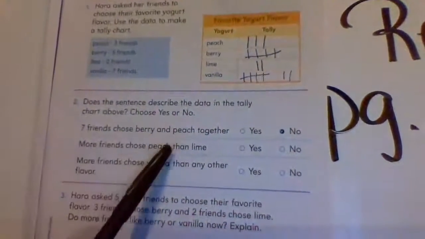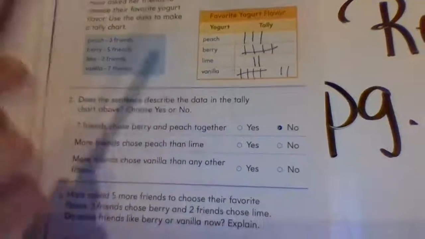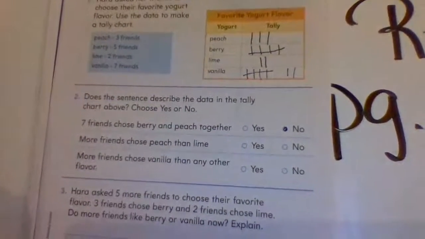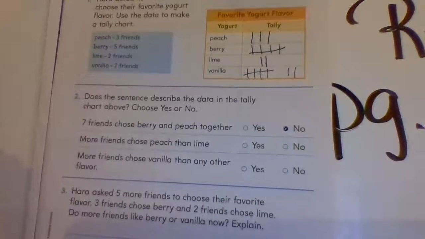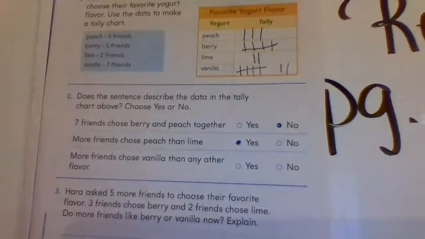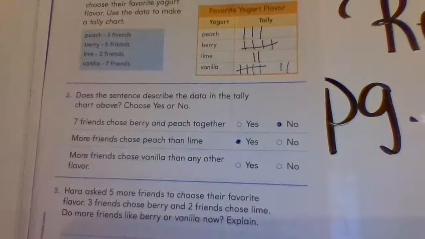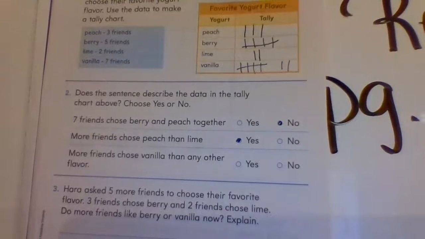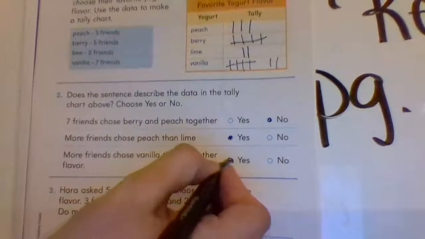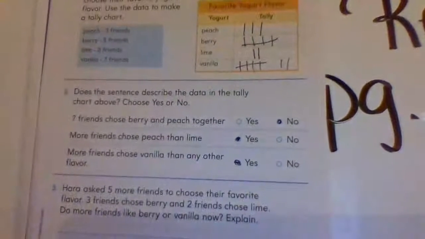More friends chose peach than lime. So peach had 3 and lime had 2. So is that more for peach or for lime? Good, for the peach. So that was a true statement. And more friends chose vanilla than any other flavor. Was that a true statement? Yes, that was true. Vanilla had 7, which was the most out of them all.